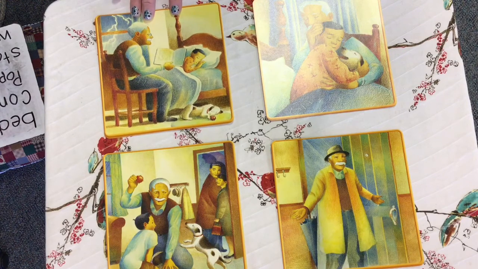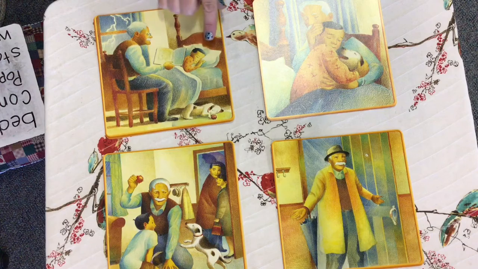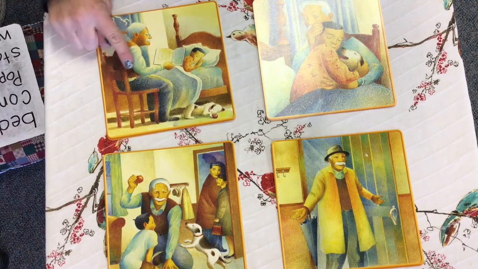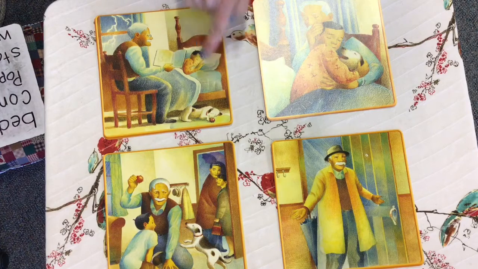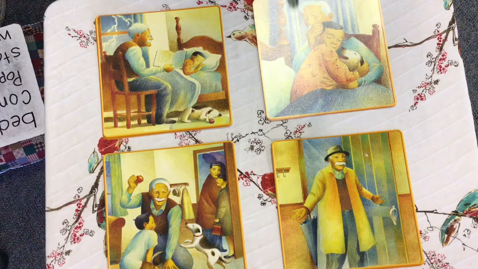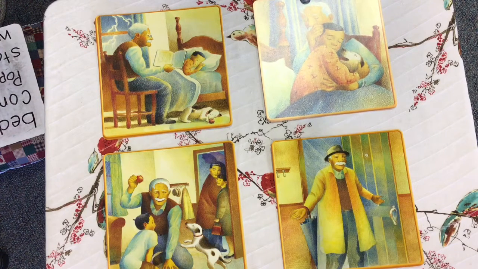So first we need to see what's happening in our picture. Who's in this picture? That's right, Pop and Tim and Rip. Very good. I see that Tim is doing what? Ooh, there's a clue right here. He's asleep. And where is Pop? In the chair next to the bed. So we know this is when Pop is sitting with Rip and Tim. Okay, I want you to think. Does that happen at the beginning, in the middle, or in the end of our story? All right, be thinking.